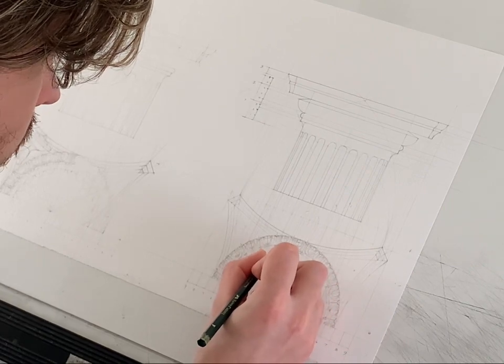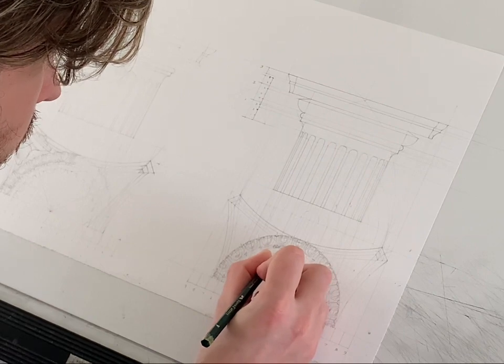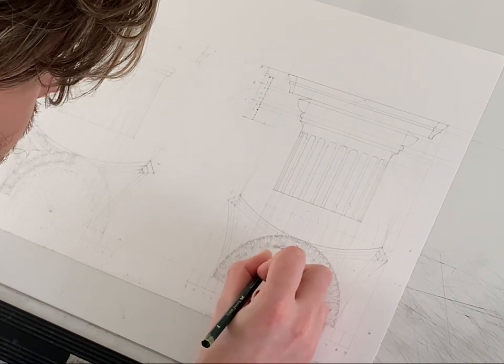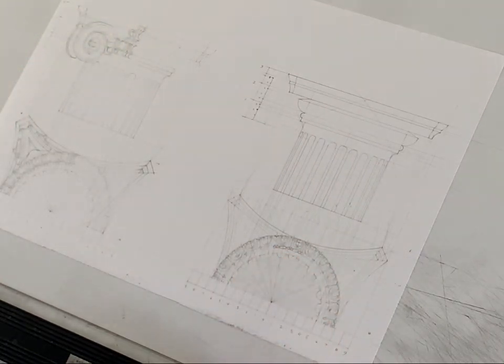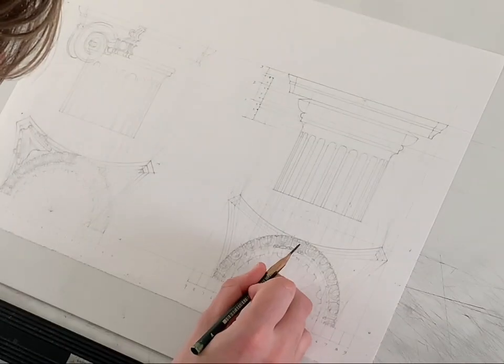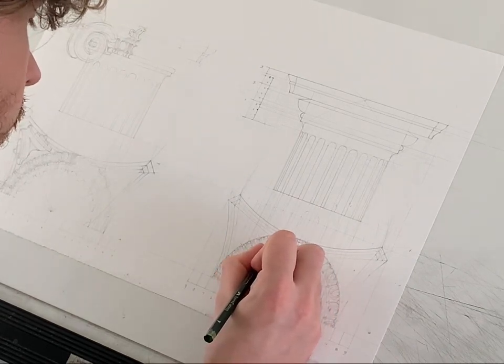So you've got like 2 of these circles either side of the arrow, and then you've got this oval which sits like that. The oval is the same width as this egg, so use the egg as a reference.